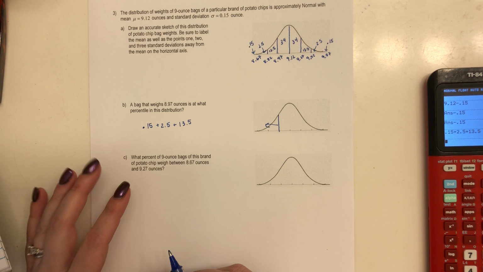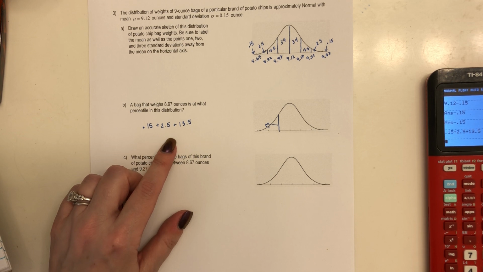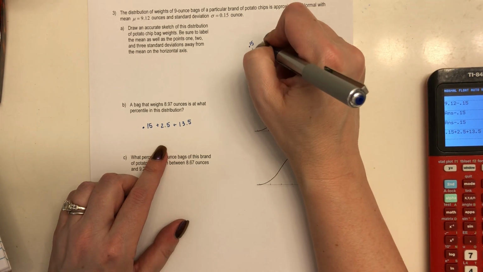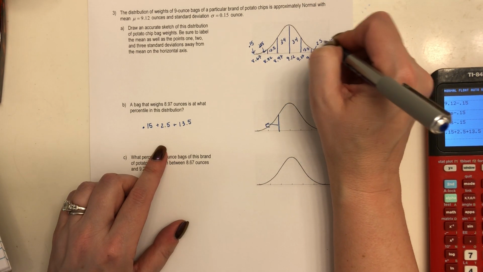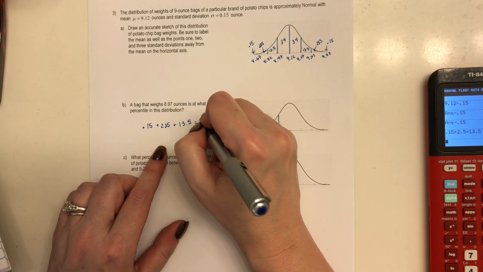Looks like that's me not typing it in right. 2.5, not 3.5. What a silly mistake. So 16%.